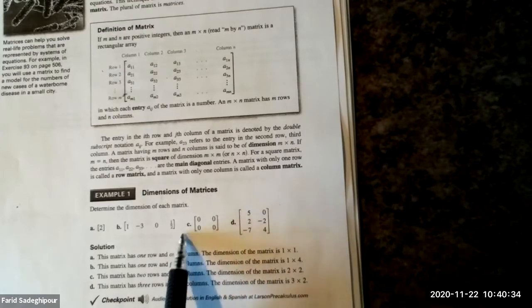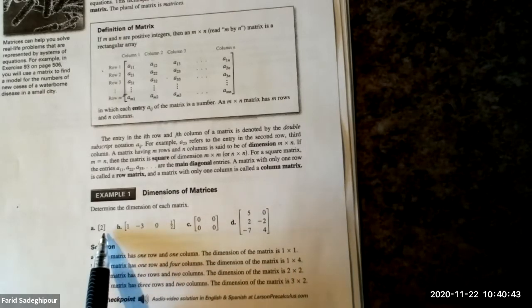The second one is a square matrix. You have 2 rows and 2 columns, so it would be 2 by 2. This one has only 1 row but 4 columns, so it's 1 by 4. And the last one is just 1 entry, so it's 1 by 1. That's how to read or find the dimension of a matrix.